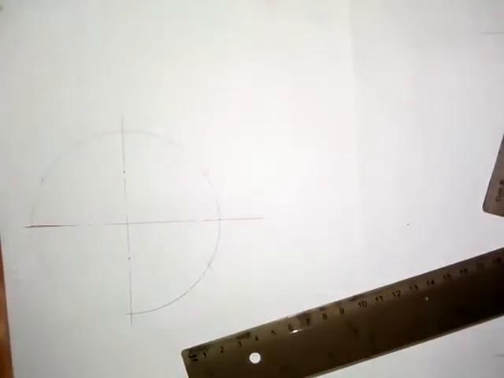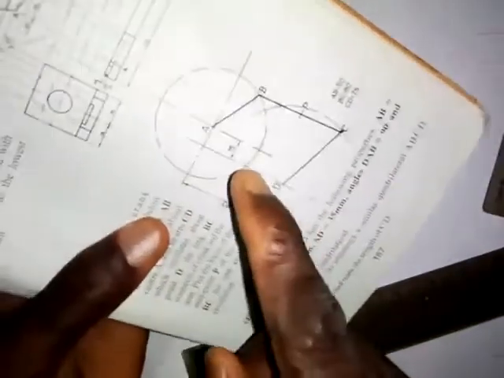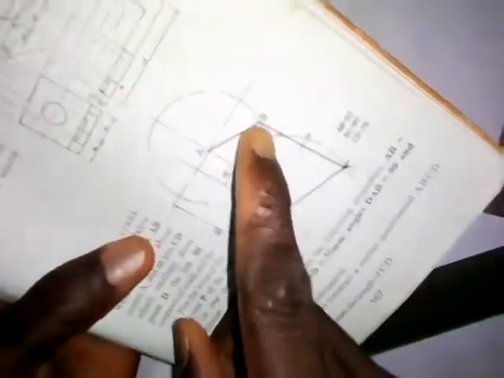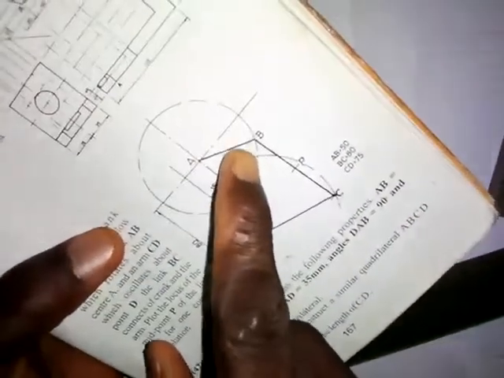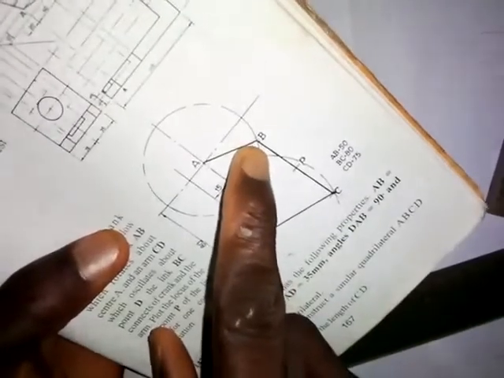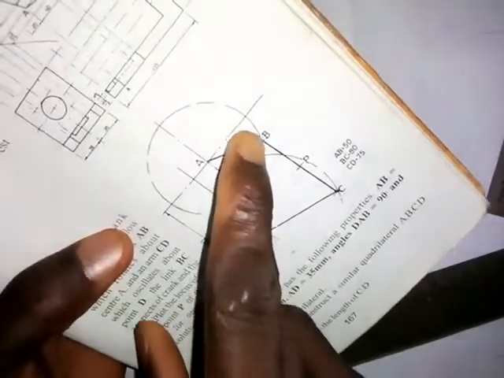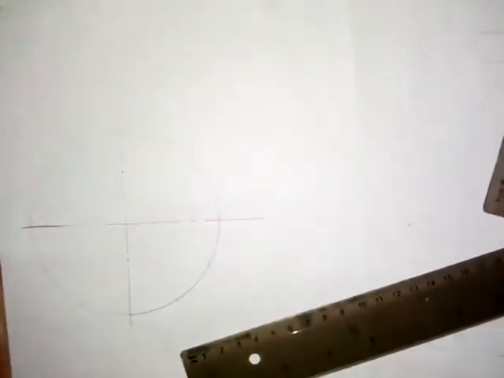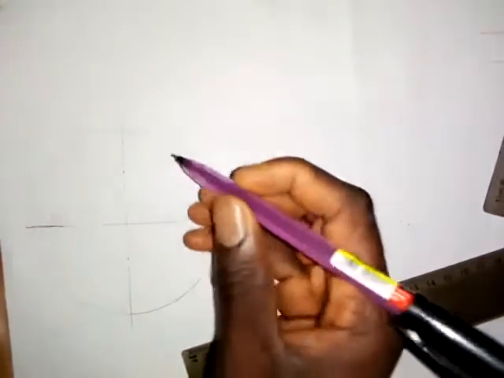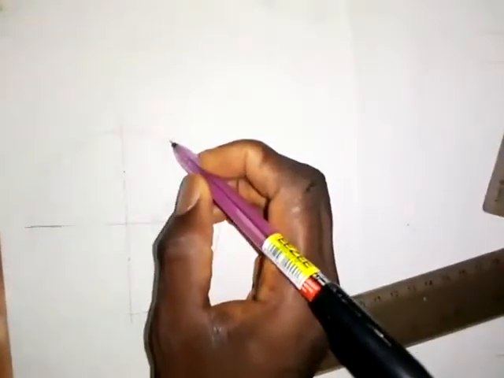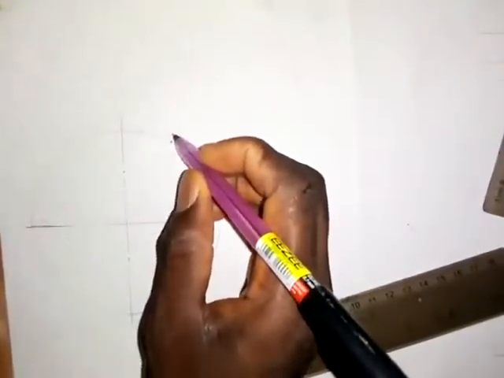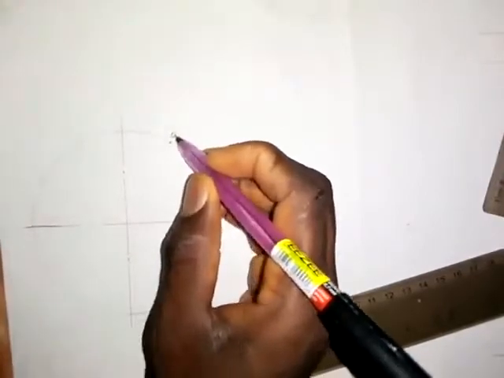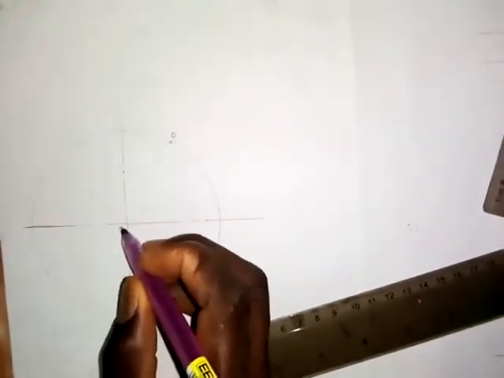And then we are going to number, but for the numbering you have to take note of this point. This point, which is point B on the circumference of the circle, is very close to this vertical line. So this is going to serve as point B now. This is point B, and this is center A.